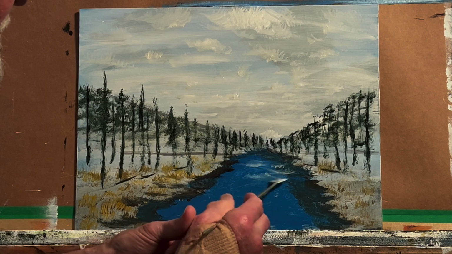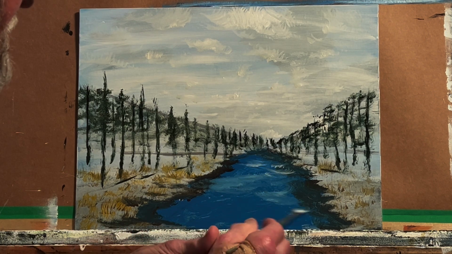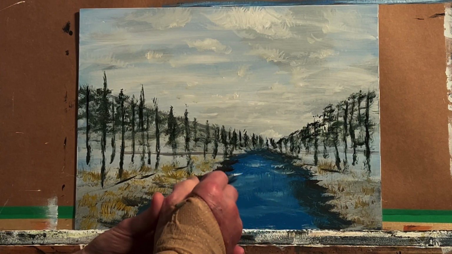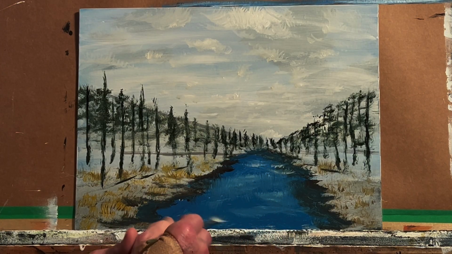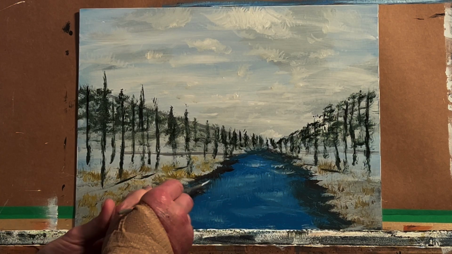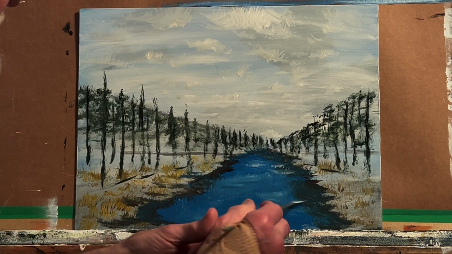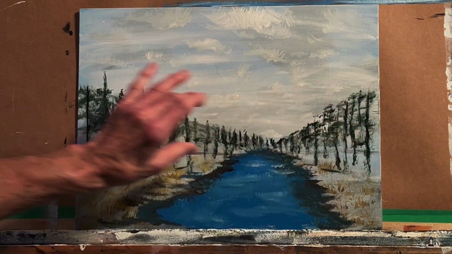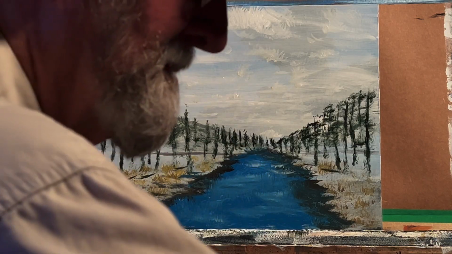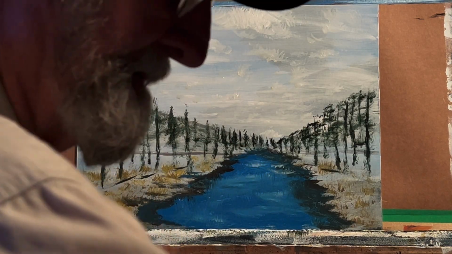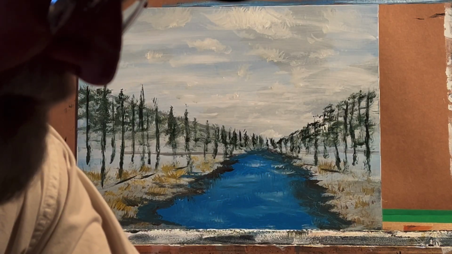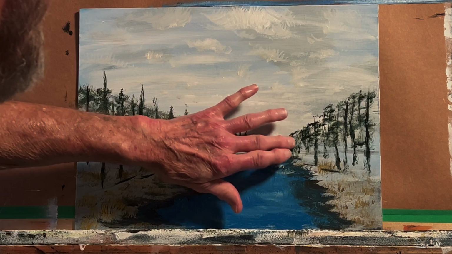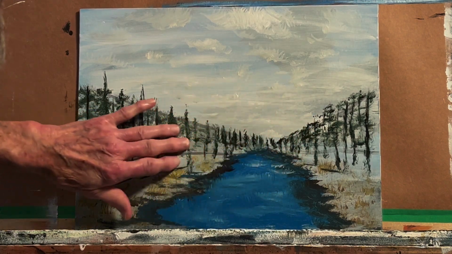And some reflections in the water, and like I say, guys, this is just to illustrate. As I said, this isn't going to be a painting you can hang on the wall, but you can see how we're getting this depth in this image.